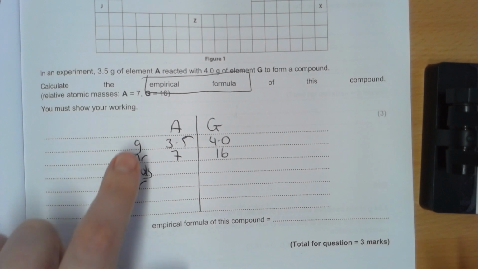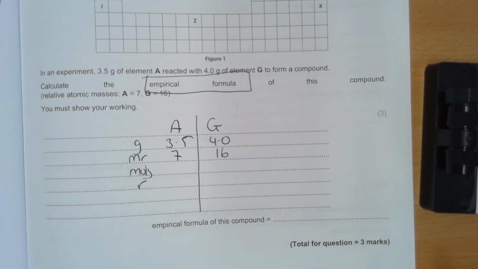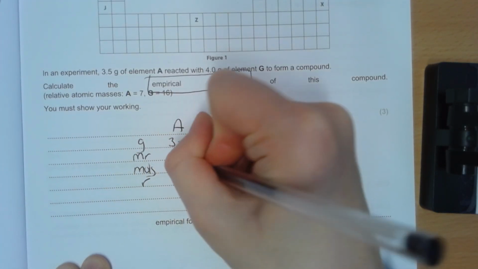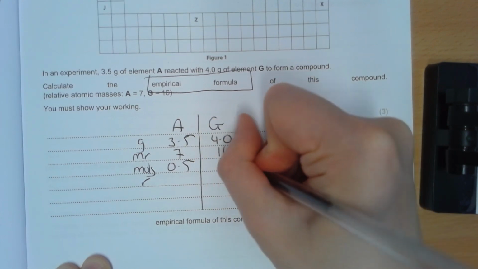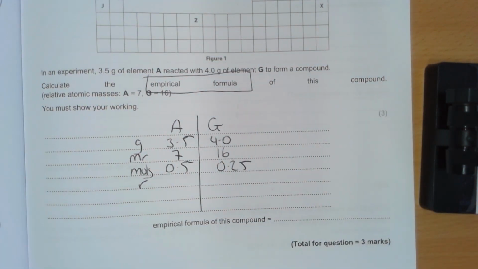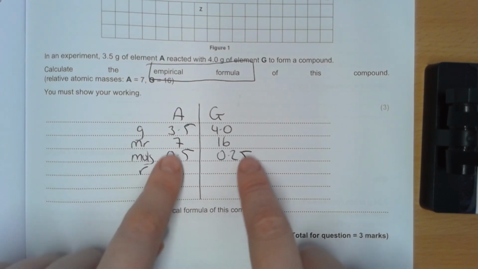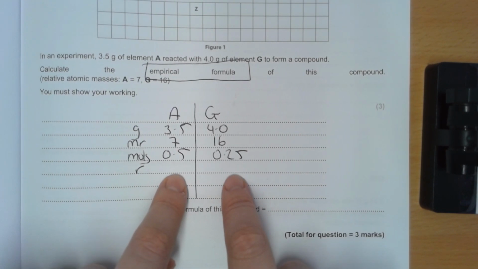And then you work out moles by doing G divided by Mr. So the first one is going to work out as 0.5, and the second one works out as 0.25. Now at this point, unlike in the questions we were doing last week where you had a balanced chemical equation and you use that to find the ratio, in this case you're going to use moles to work out what the ratio is.